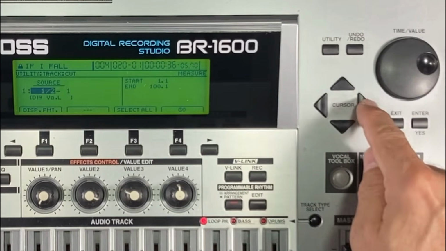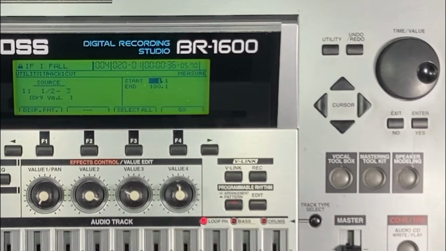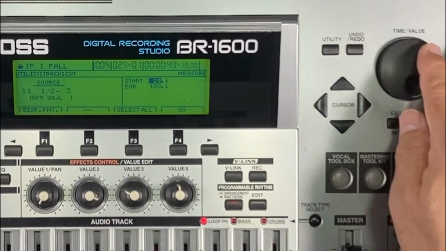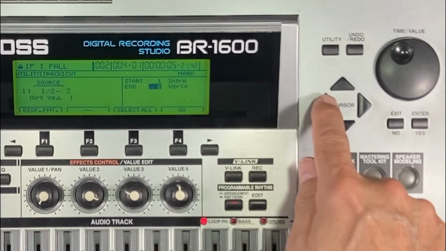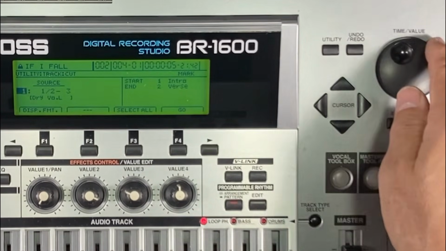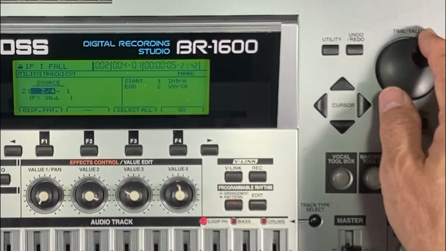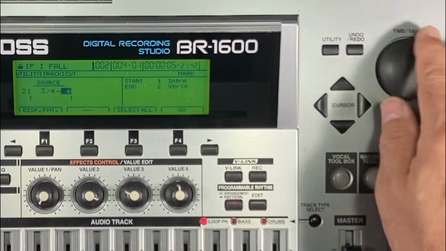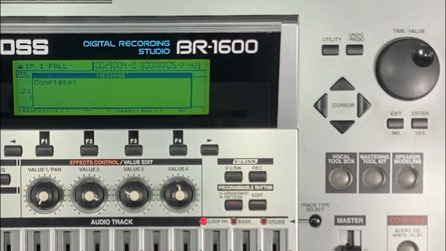Choose the track and V-track source and set a start and end point. The full length of the song is set by default, but you can also select it by using the F3 Select All button. Use the time value wheel to select any additional tracks. Set the source to an asterisk if you want to remove all tracks or all V-tracks. Press the F4 Go button to remove the audio from the song.